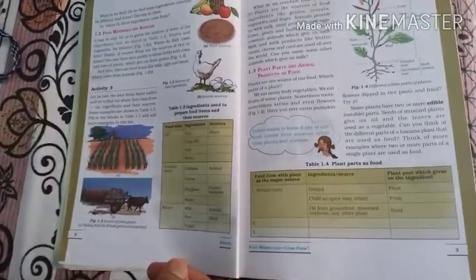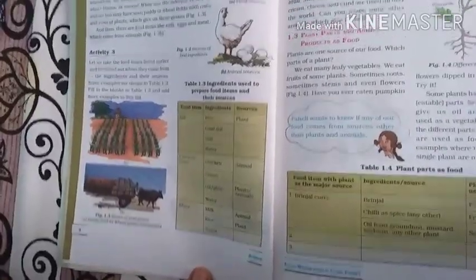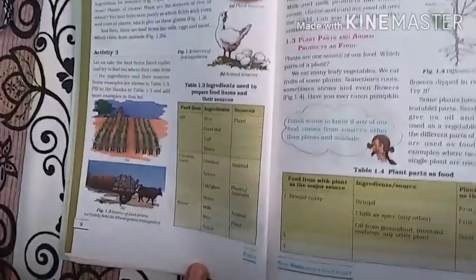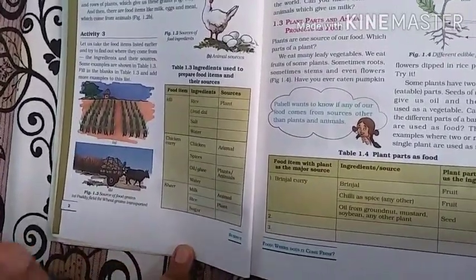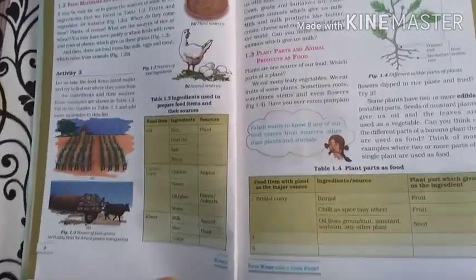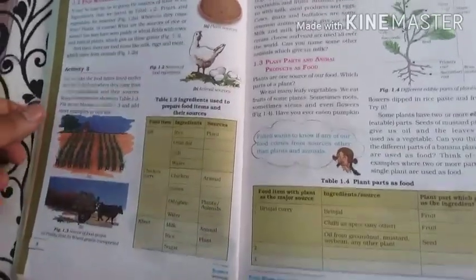So in table 1.3, in activity number 3, you have to tell which type of ingredients is produced from which source. Either it is produced from plants or animals. Okay, so you have to complete this.